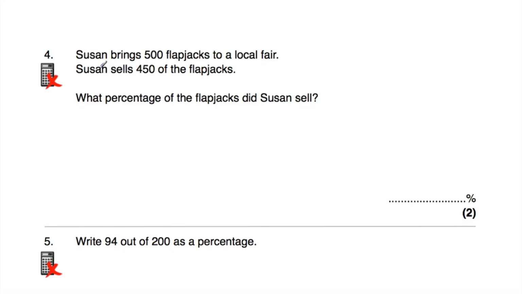Okay, so question number 4, we're told that Susan brings 500 flapjacks to her local fair, and she sells 450 of them. And the question says, what percentage of the flapjacks did Susan sell? She sold, let's write it as a fraction, out of the 500 flapjacks, she sold 450 of them. So she sold 450 500ths of the flapjacks. Okay, so we've now got it as a fraction. We want to change this now to a percentage.